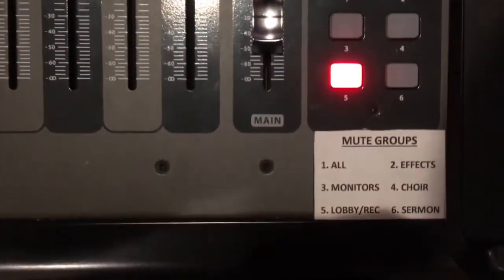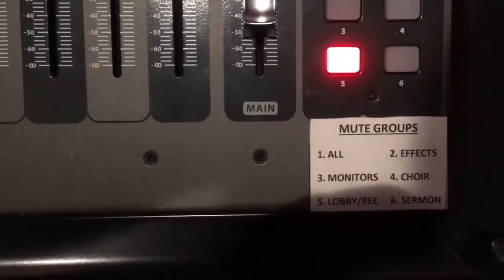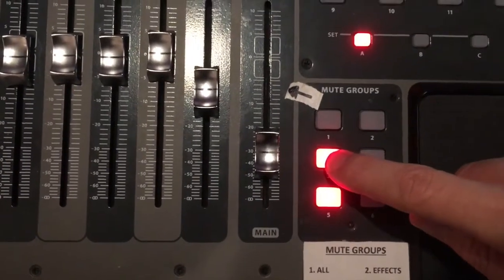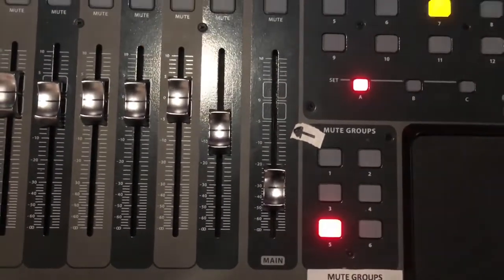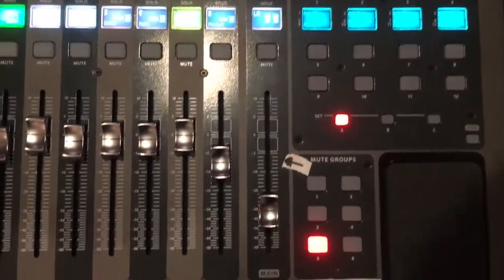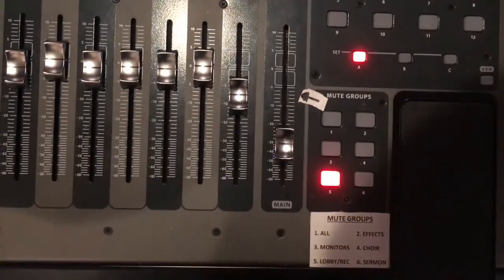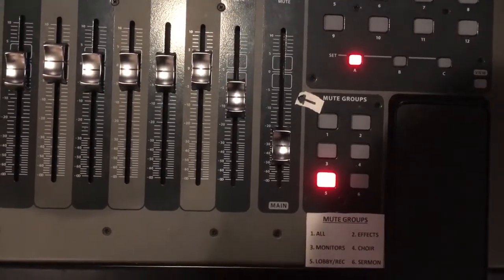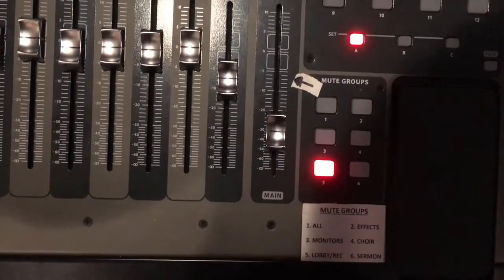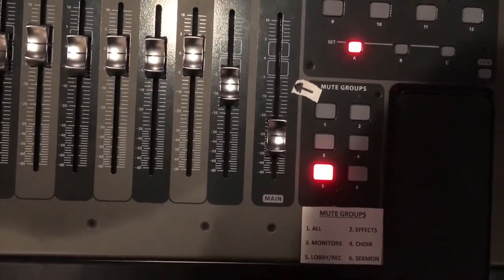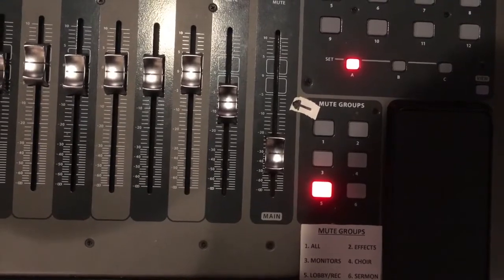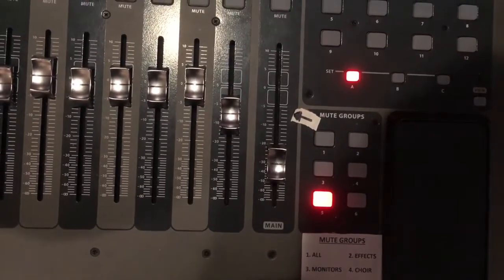And if we wanted to mute the monitors, let's try this. This might get their attention. Yep. That just cut out the music for a moment. So that cut out the sound. Sometimes during the sermon, it seems to make it a little bit clearer if we cut out the monitors in the back there. So we have the control just over the monitors.